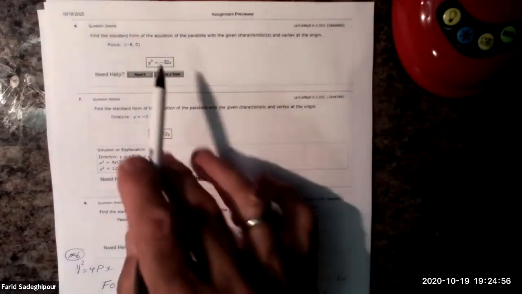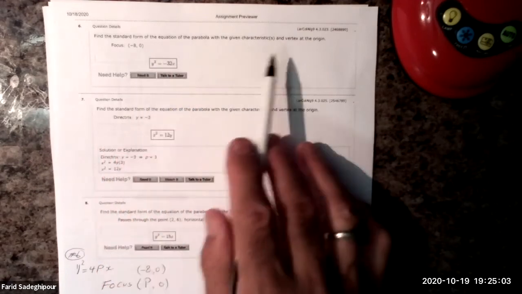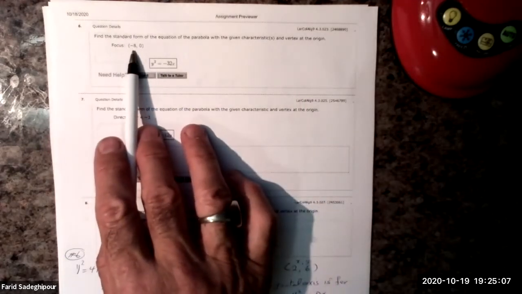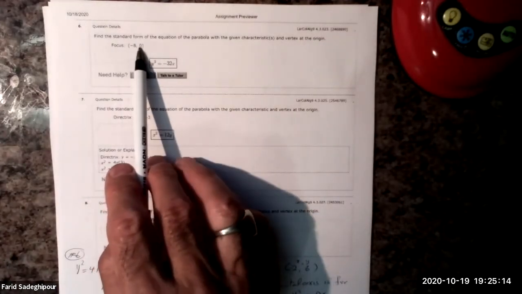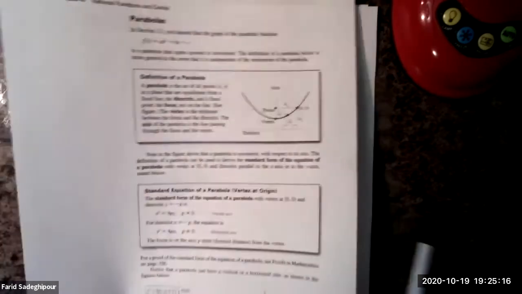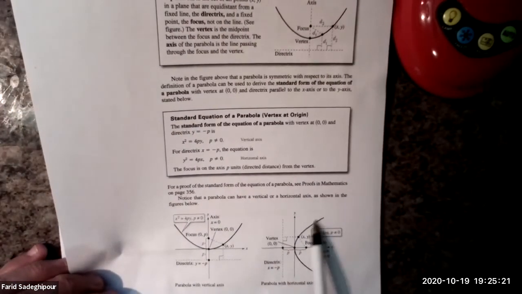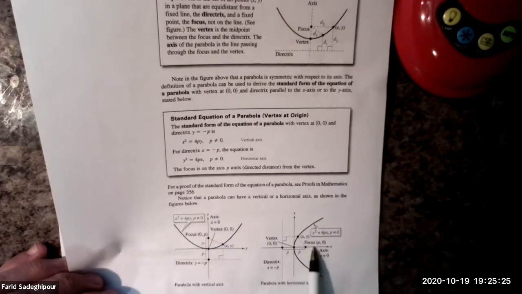Number 6, find the standard equation of a parabola with focus at -8 and 0 and vertex at the origin. Focus is -8 and 0. That means x is -8 and y is 0, so your focus is on the x-axis. See which one of these two has focus on the x-axis, this kind. Because the other one has the focus on the y-axis. So that brings you to this equation, y2 equals 4px.